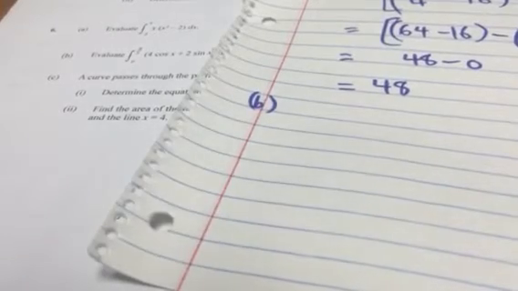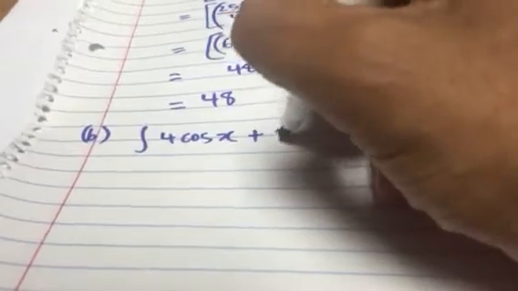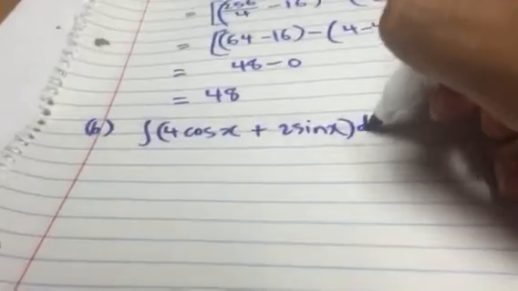Now I'm going to look at part B. I have another definite integral, this time of a trigonometric function, 4 cos x plus 2 sin x. 4 cos x plus 2 sin x dx between the limits pi on 3 and 0.